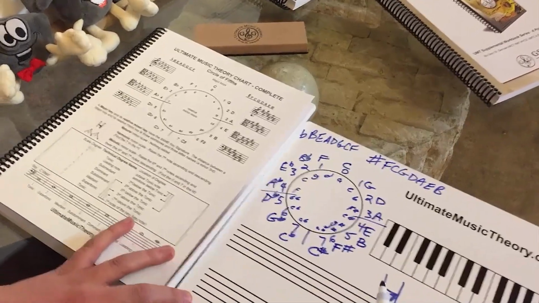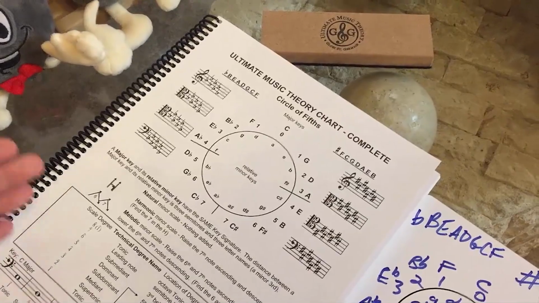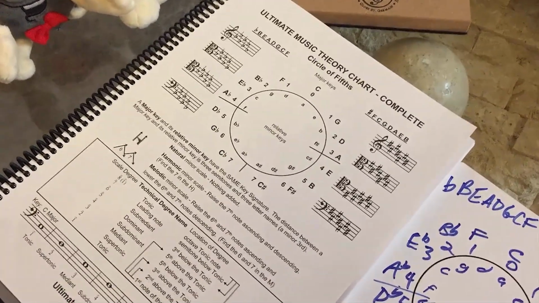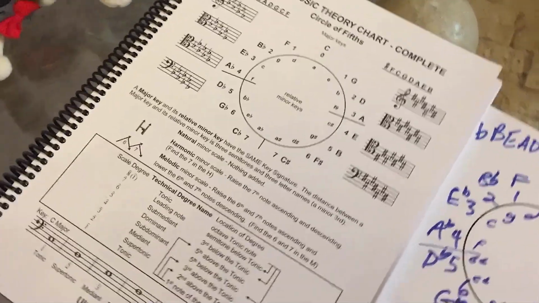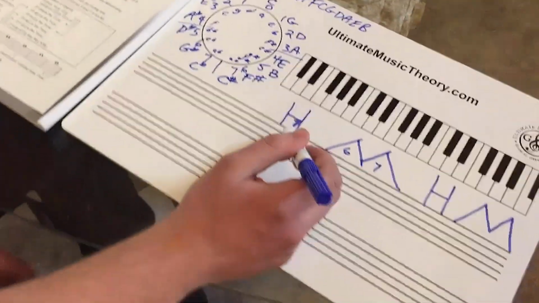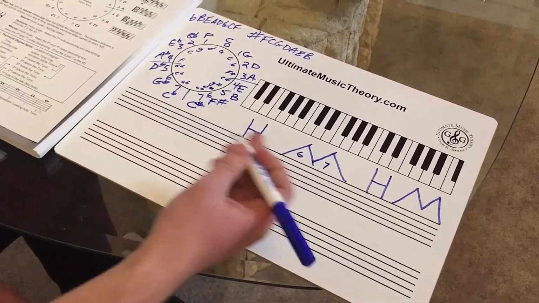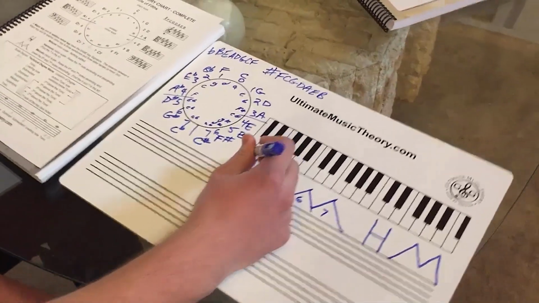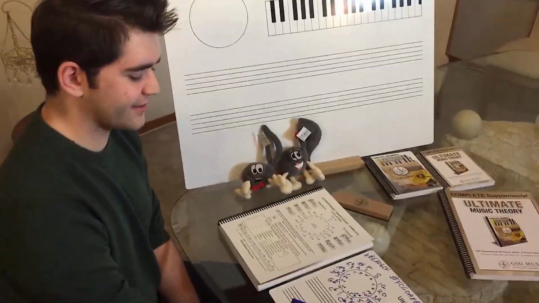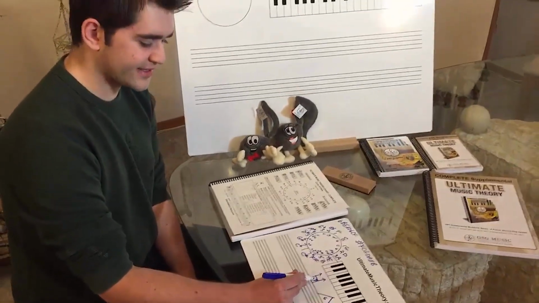Excellent. So when you're looking at the complete workbook and you're looking at the Ultimate Music Theory chart on the back, I see that we've got some memory joggers there, and we also call those mnemonic devices. So what's going on with your H and your M? What does that kind of help you remember? Well, the H with the little 7 hidden in here, it represents a harmonic minor scale. So we know from a harmonic minor that we raise the 7th on the way up and the way down. And so that's why we have the arrows pointing up and the 7 hidden in here.